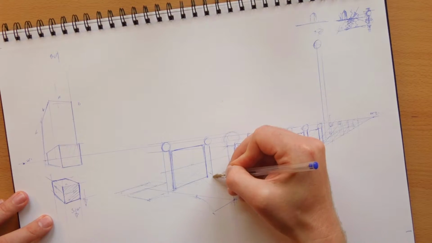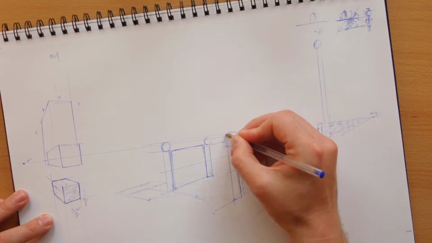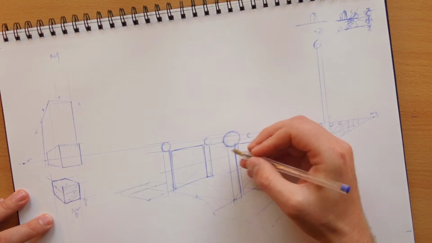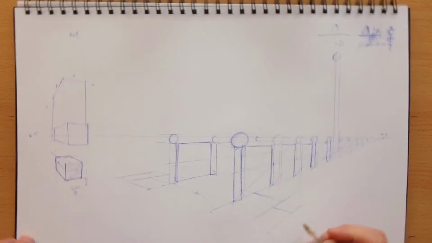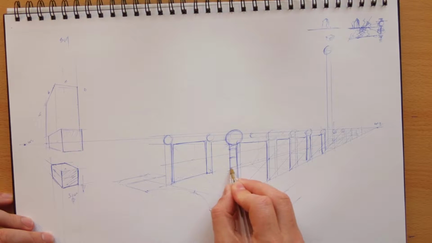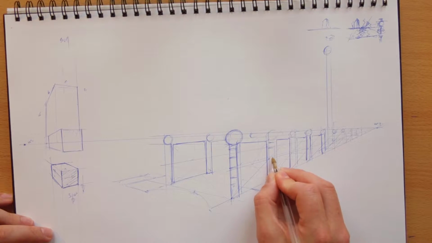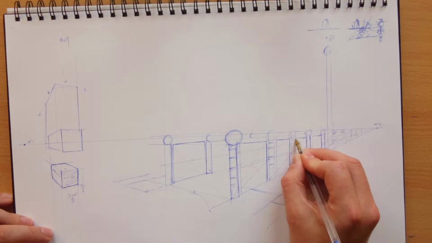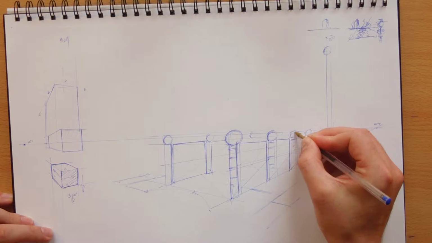So just keeping it quite rough still. I'm just going to keep on working on these posts. Concentrate on the things which are very close. Like that. Maybe put a little bit of detail in there. Make that a little bit more solid.